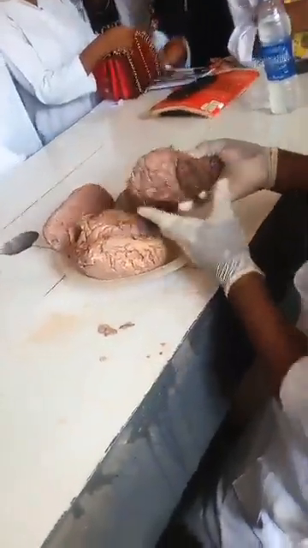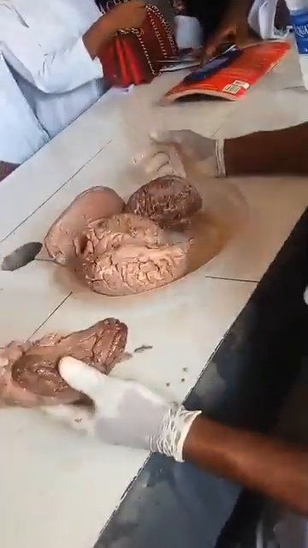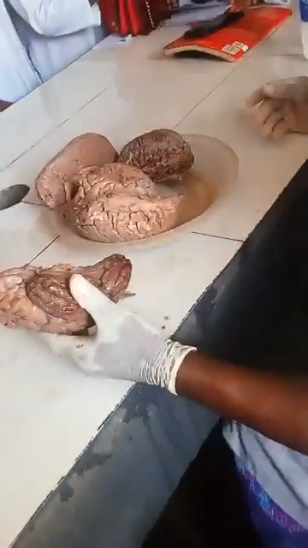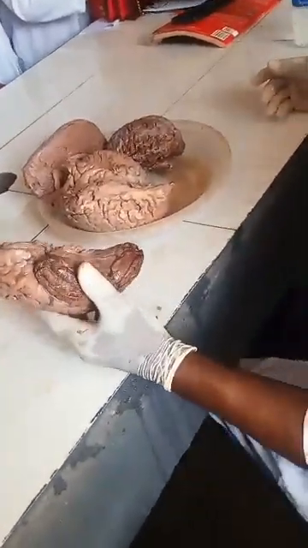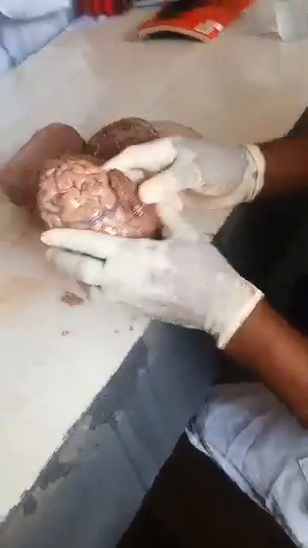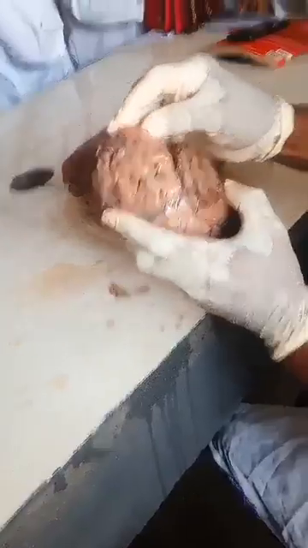Now, the orbital surface. This is the orbital surface of the frontal lobe. And this is the olfactory sulcus. Can you see the olfactory sulcus?